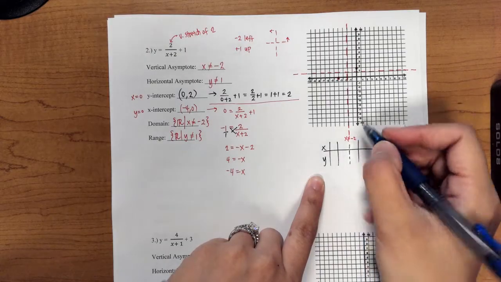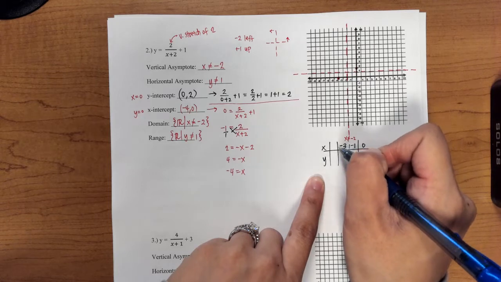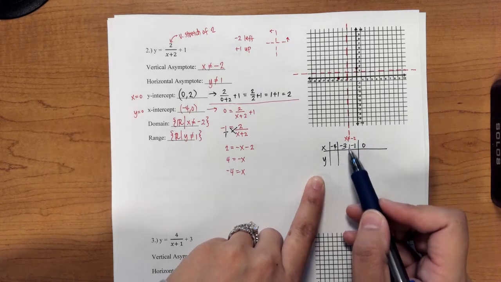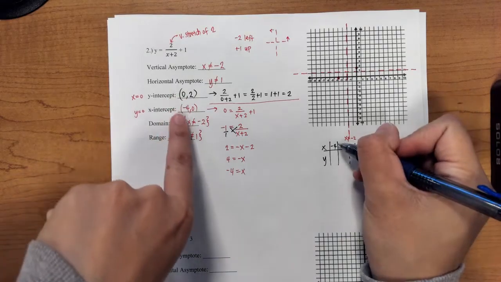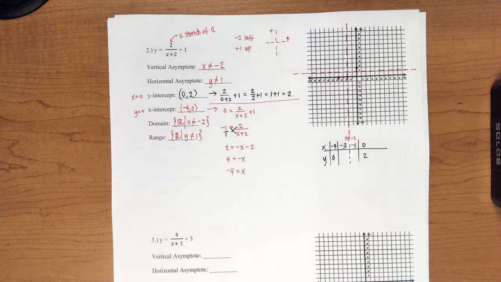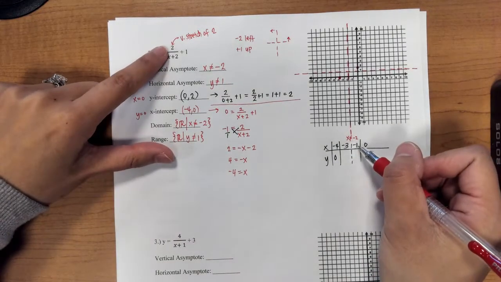So if it's at -2, my next bigger number is -1 and 0, and then -3 and -4, right? I have to skip -2. I know this one is already 2, and I know this one is already 0, which is nice in this case. I don't have more work to do. I'm going to plug in -1 here.